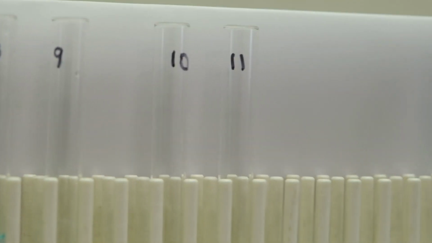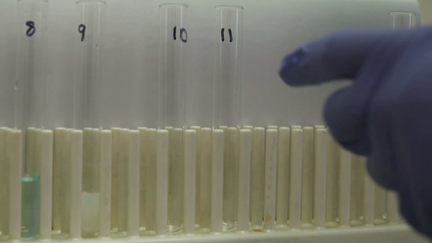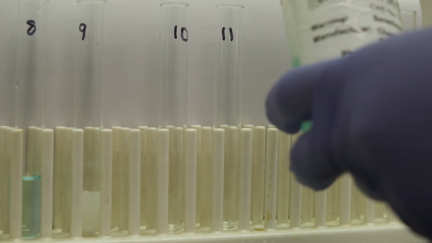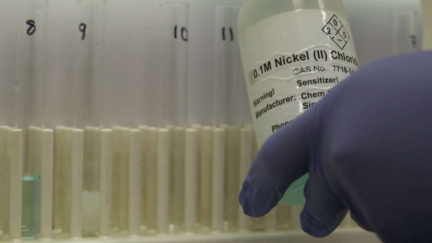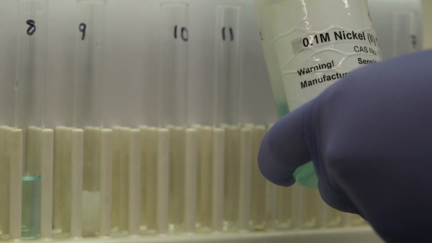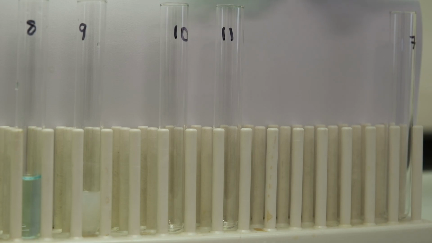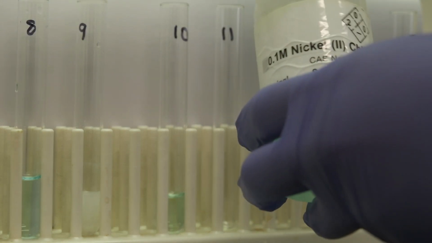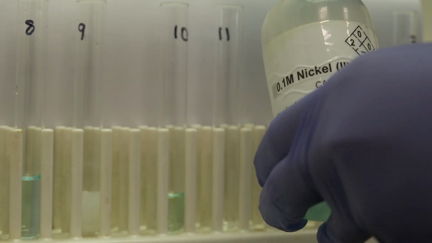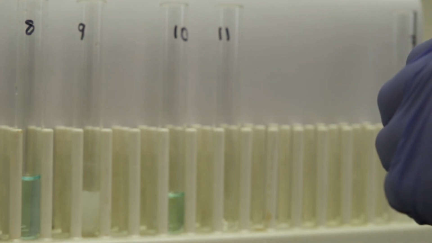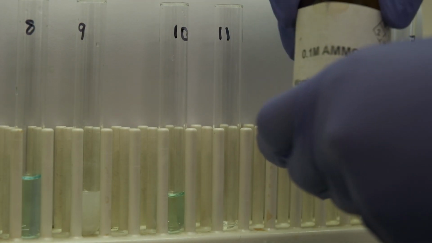Okay. Now for set 10, we're going to be using nickel(II) chloride. Add ammonium sulfide.